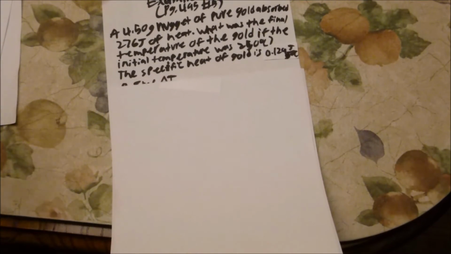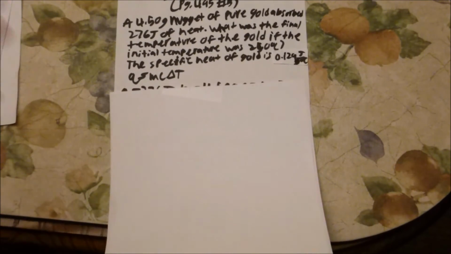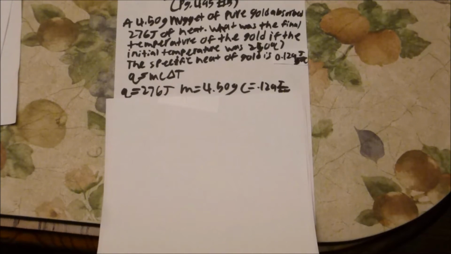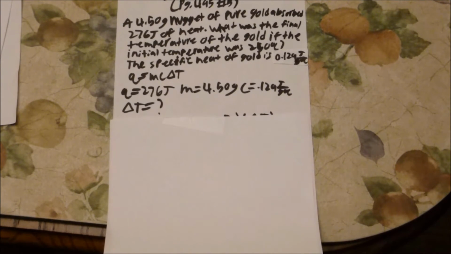So you do the same thing as the last one. You have to know what the formula is, Q equals MCAT, and assign the corresponding numbers to the variables. It tells you that the heat absorbed is 276 joules, which is Q. It also tells you the mass, which is 4.50 grams, and the specific heat, which is 0.129 joules over grams times Celsius. But it only tells you the initial temperature, and it doesn't tell you the final temperature, so there's no way of knowing what delta T is, which is unknown.